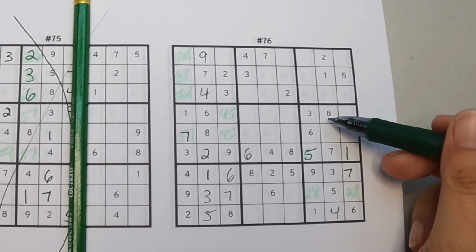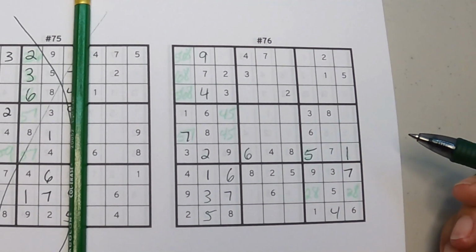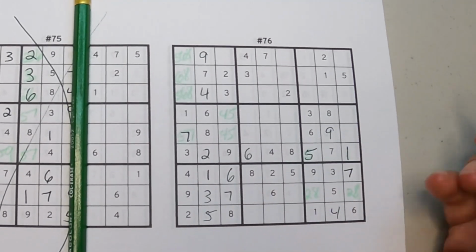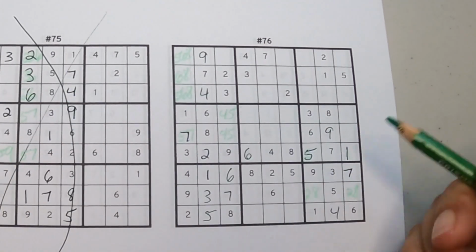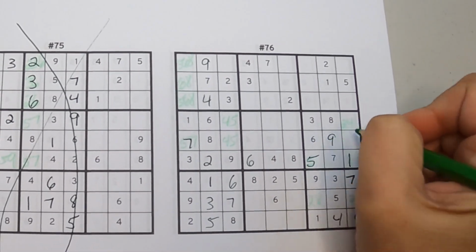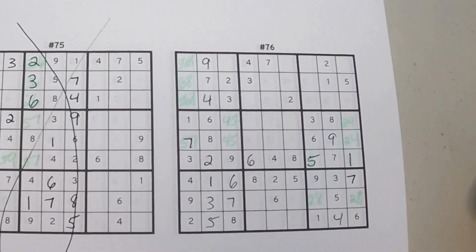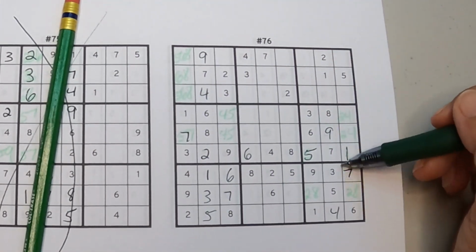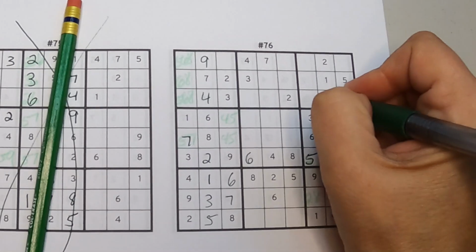For this box now, we're missing 2, 4, and 9. We've got a 2 and 4 here, so this is our 9. I don't see any other help, so 2, 4. For this column now, we're missing a 6.